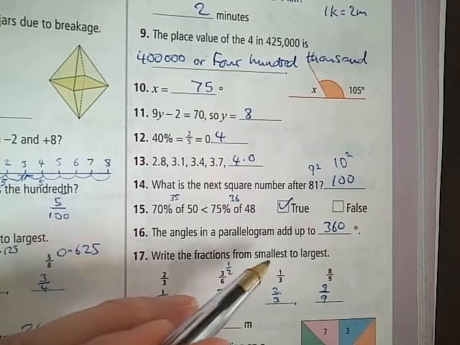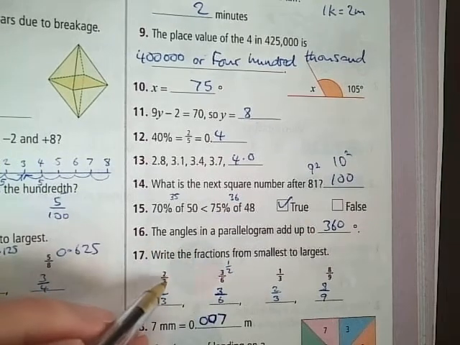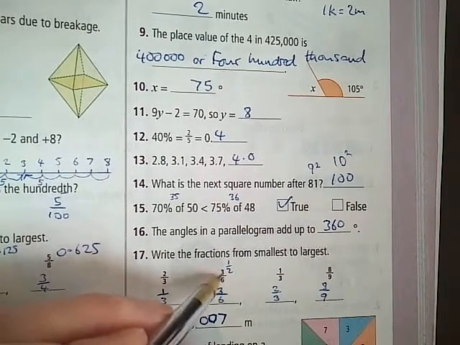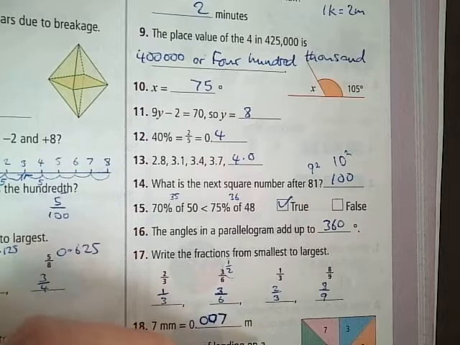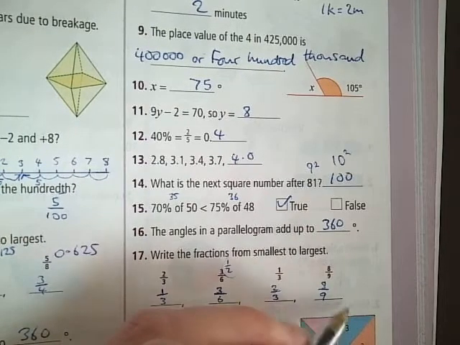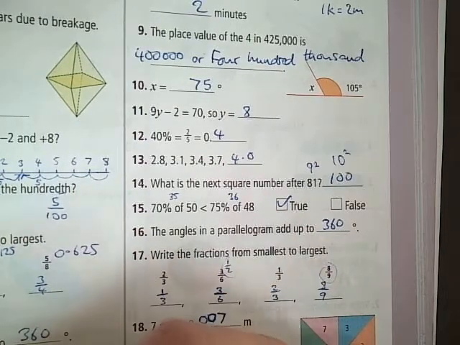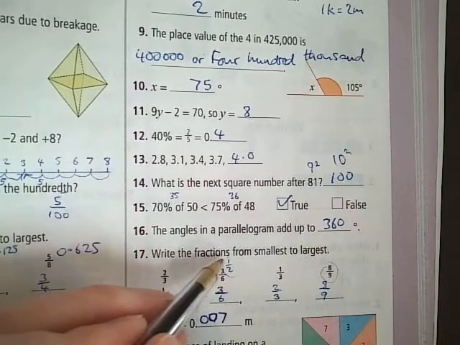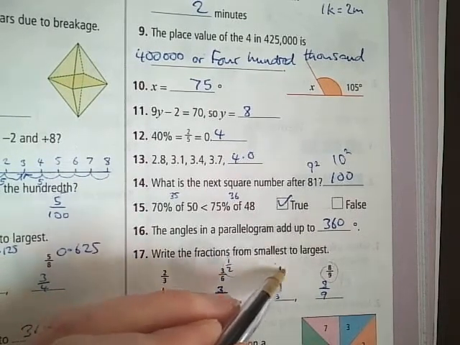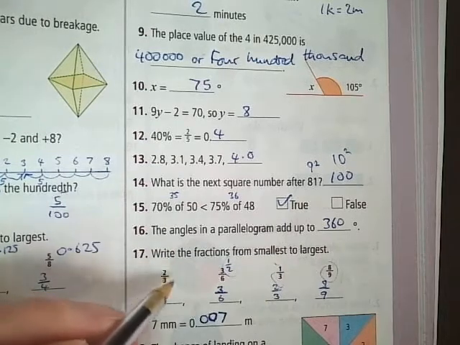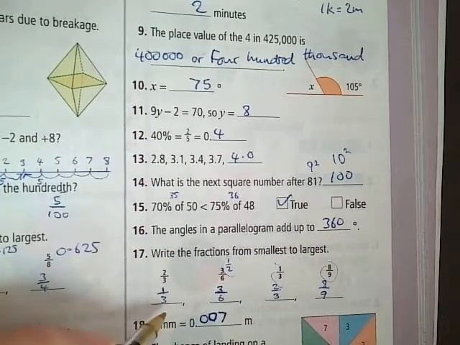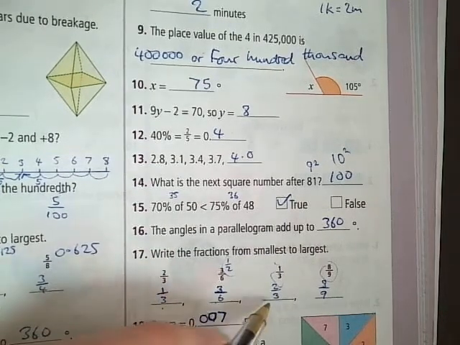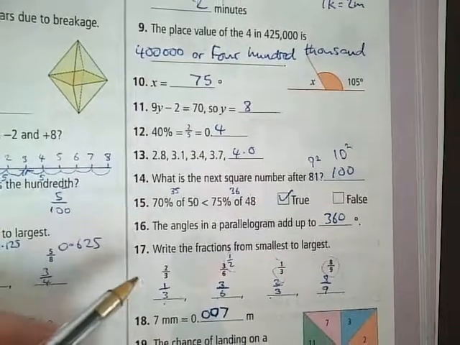Question 17, write the fractions from smallest to largest. Again, if you look at these, 2/3, 3/6. Well, 3/6 is 1/2. 1/3, 8/9. 8/9 is nearly the whole thing, isn't it? If you had 8/9 of a cake, you've nearly got a whole cake. 1/2, we understand that 1/3 is less than half. 2/3 is more than half. So in order, then it's 1/3, 3/6, 2/3, 8/9.